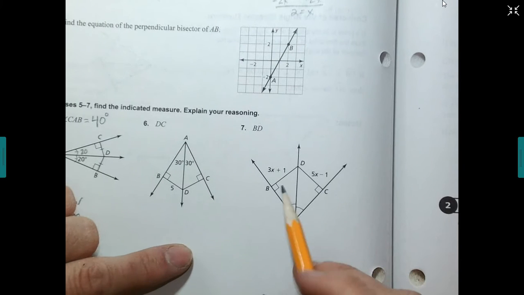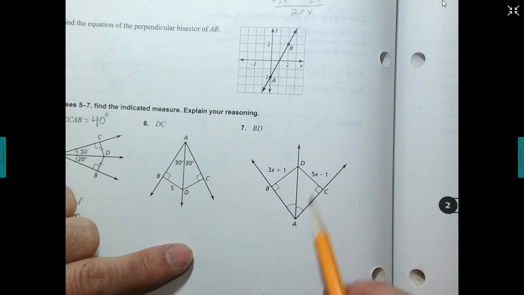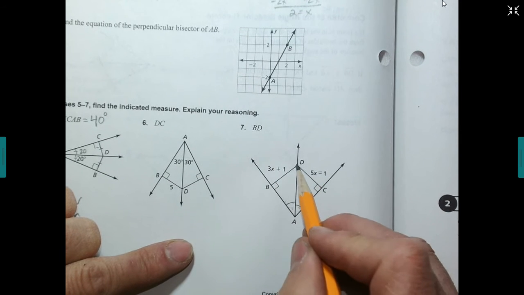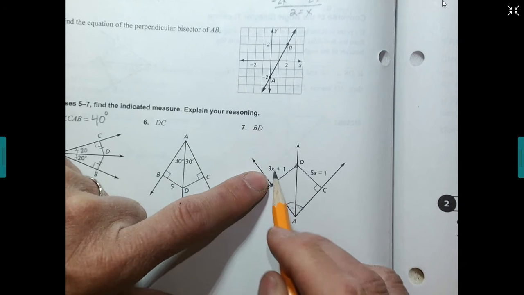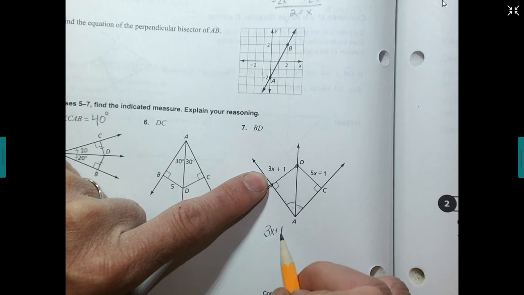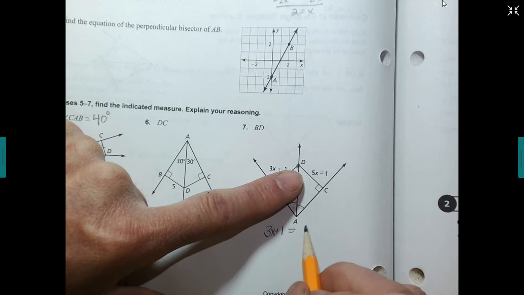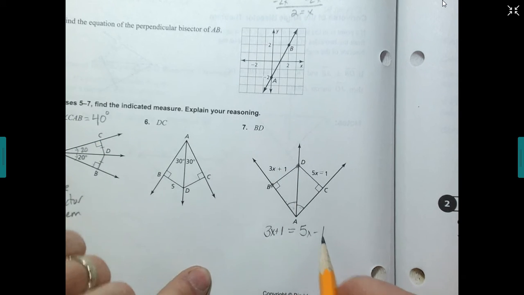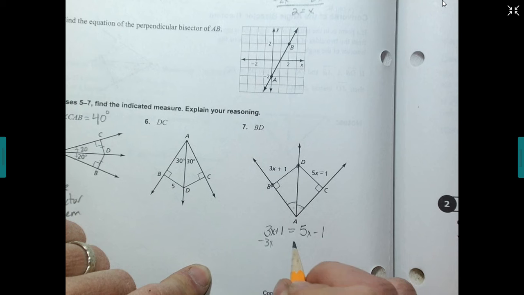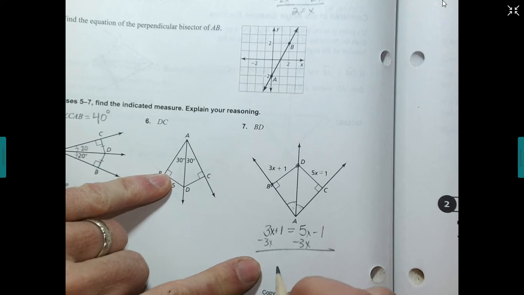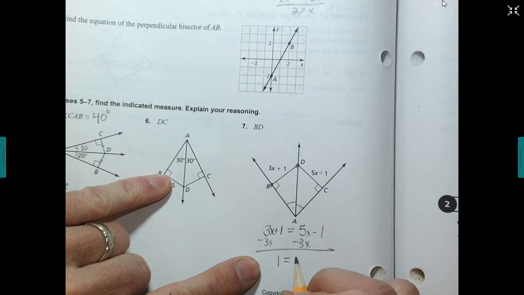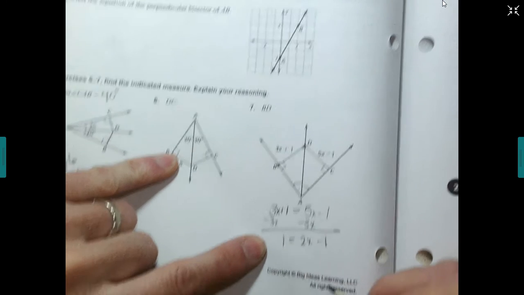Number 7. I've got perpendicular. So what they're trying to tell us is that these two are equal. So if these two are equal and these are perpendicular, then that means that these two are equal. So it wants to know what the length of BD is. So I know that 3x plus 1 equals 5x minus 1, minus 3x. So I get 1 equals 2x minus 1.